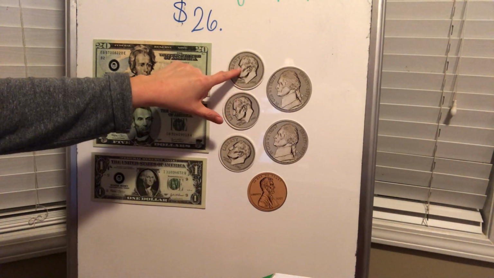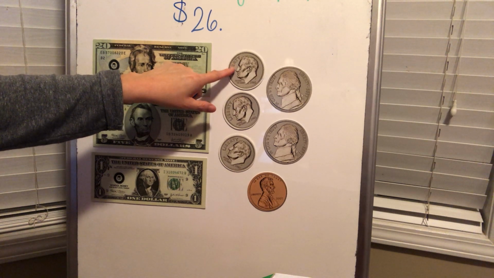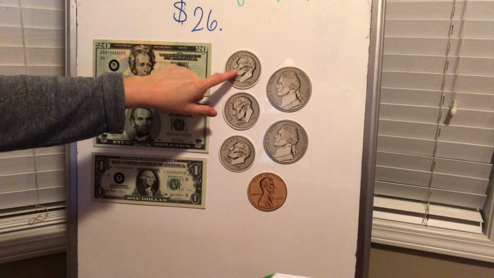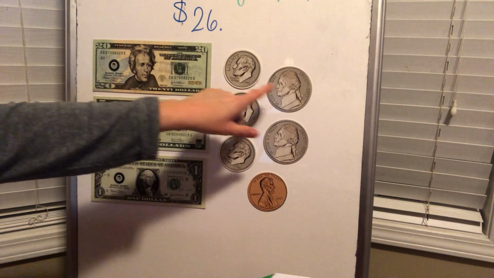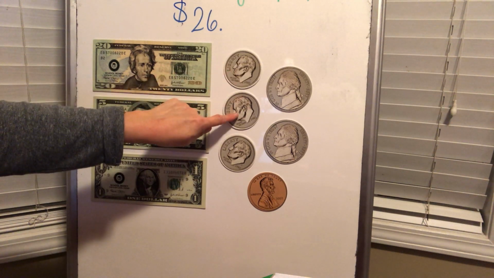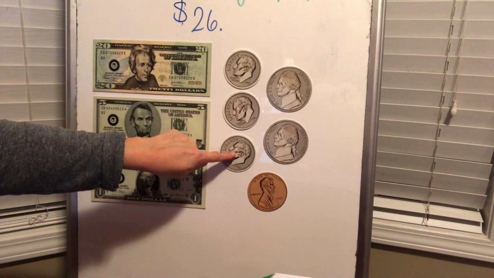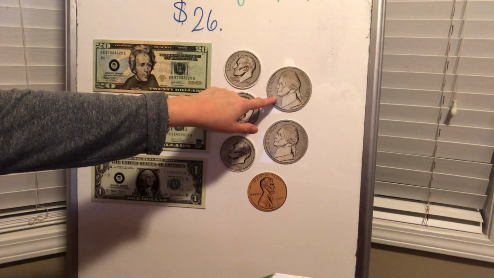So let's count the dimes first, and you all know that we count by tens because a dime is worth 10 cents. So let's count the dimes first because they're the highest value of all the coins that are shown here. So let's count 10, 20, 30 cents. Now we're going to change what we're counting by because we're counting nickels. We're going to count by fives.